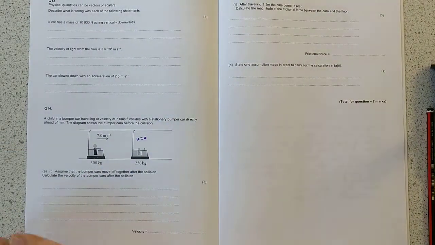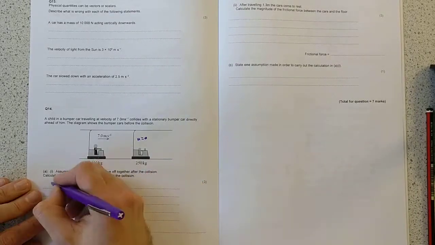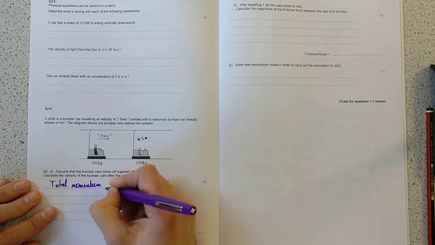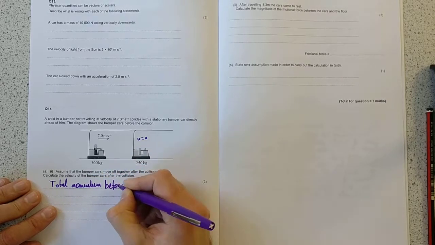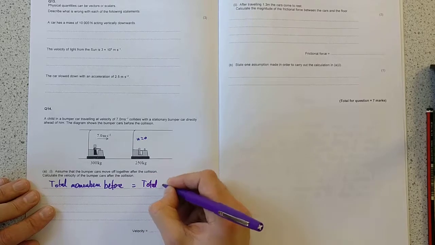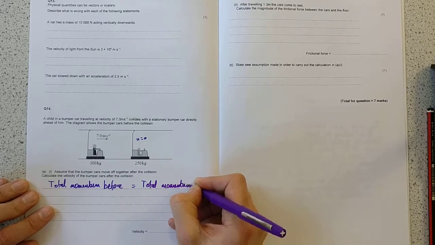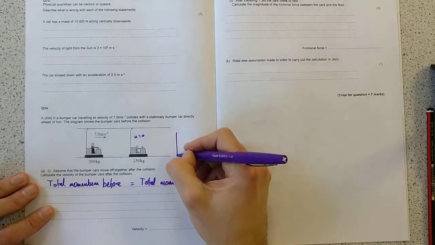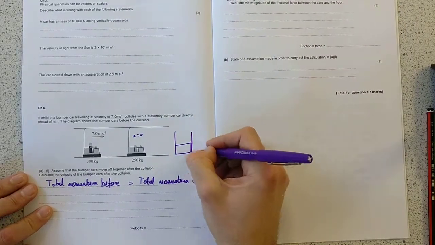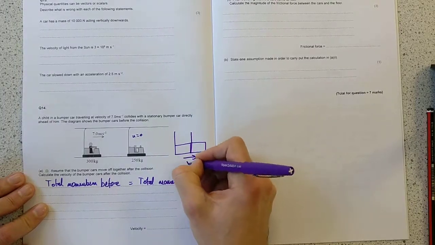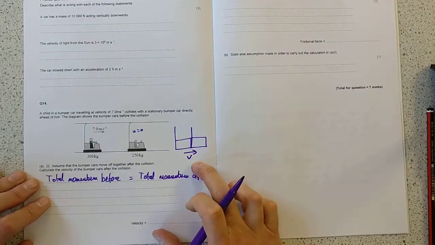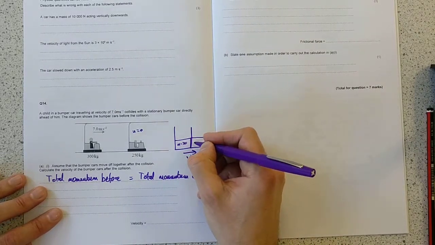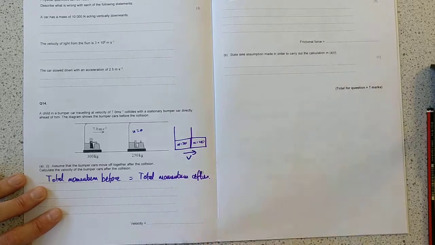So we're going to find the total momentum before and put it equal to the total momentum after. Afterwards, it says that the two bumper cars move off together, so they both got the same velocity v. Mass of 300 and a mass of 250.